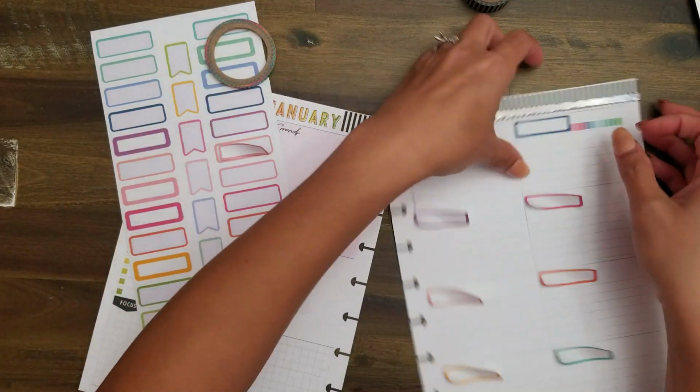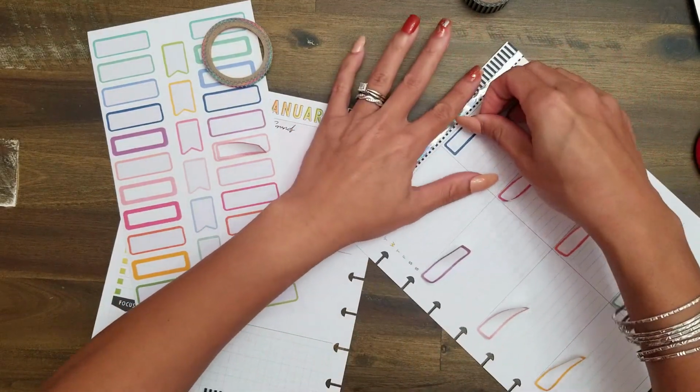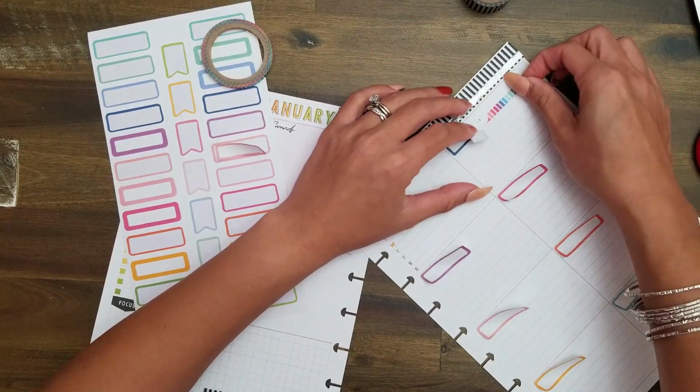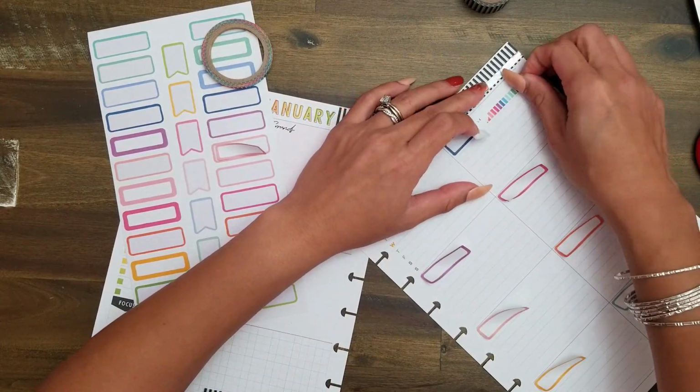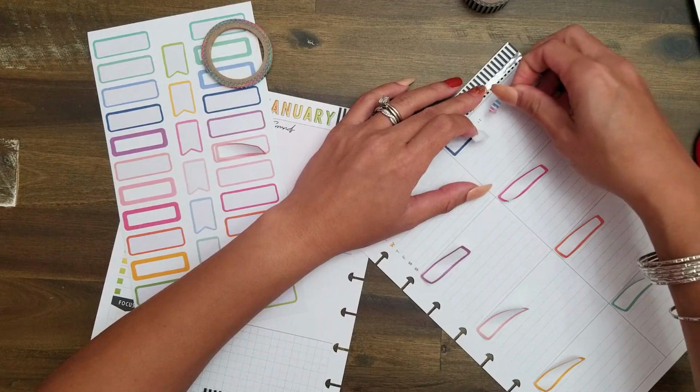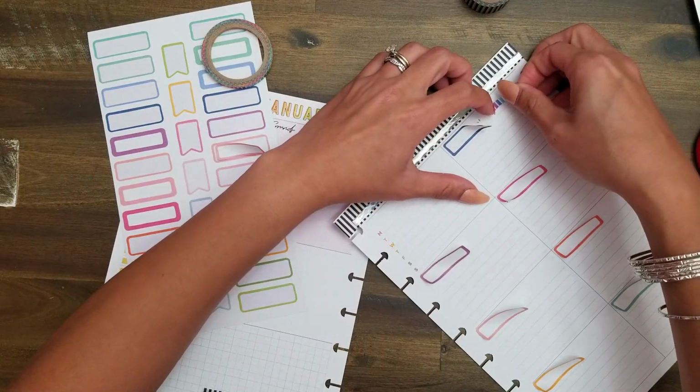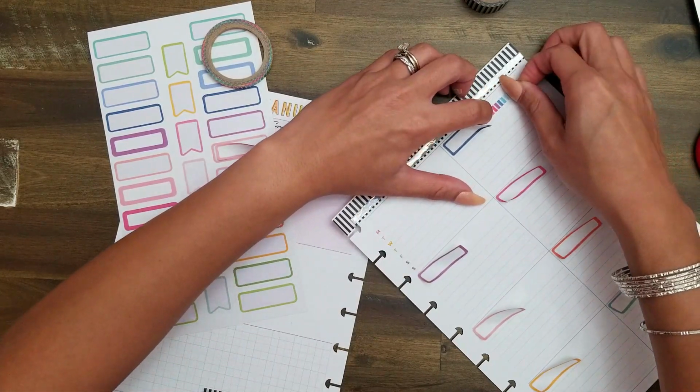Yeah, I like it. I actually like the box to be maybe a little bit lower or the washi to be a little bit higher. So I'm going to move the washi up a little bit because I've already placed most of these stickers. I don't want to fiddle with all the stickers. Let's just move this up a little bit.